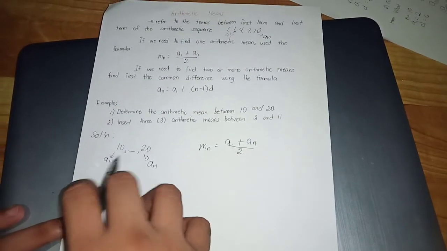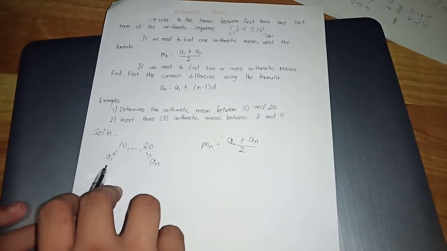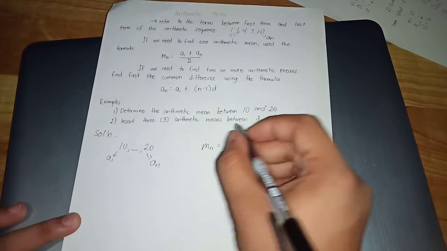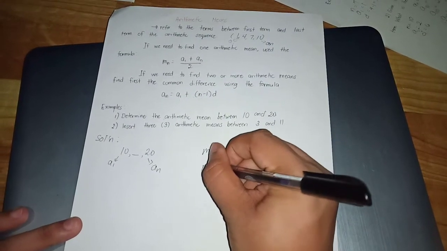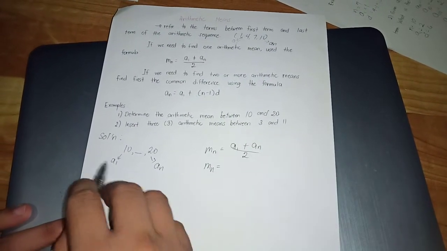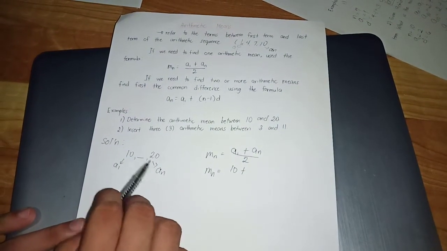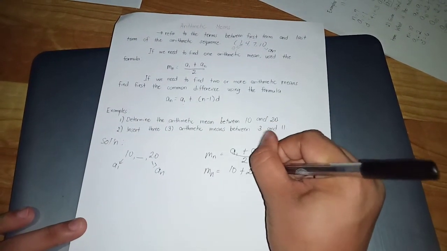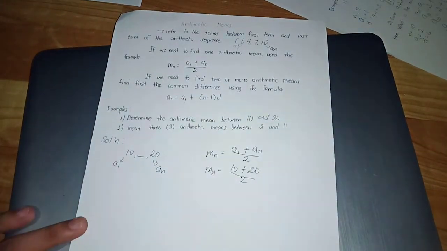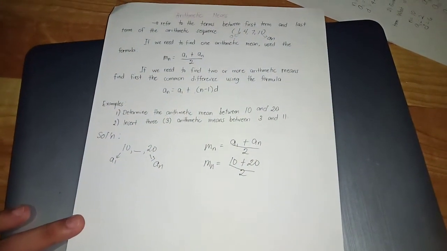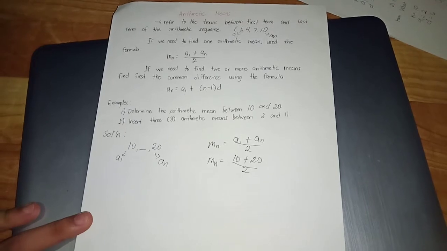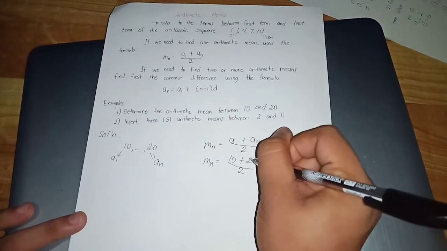Direct substitution: m sub n is equal to 10 plus 20 all over 2. Let's simplify.